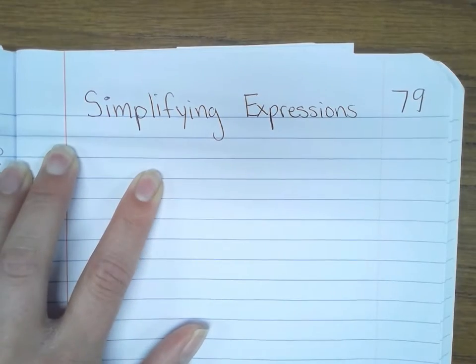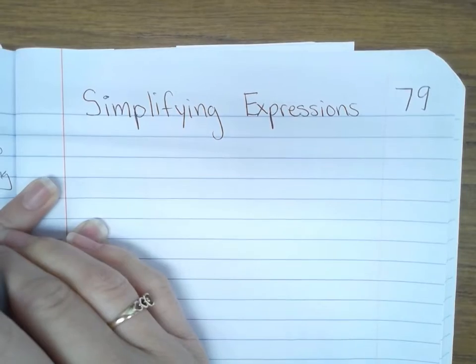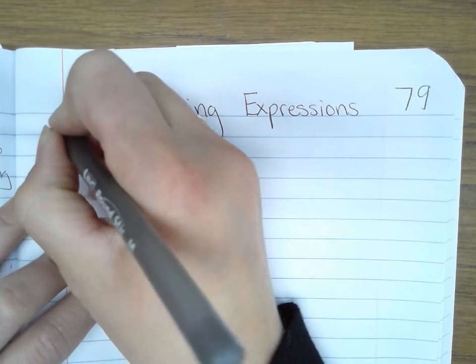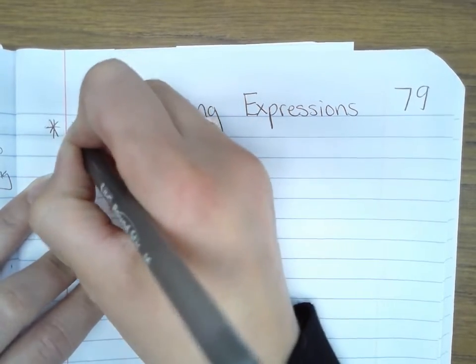Okay, we've already learned that an expression, let's write this out. So put a little star here, and let's define expression again.